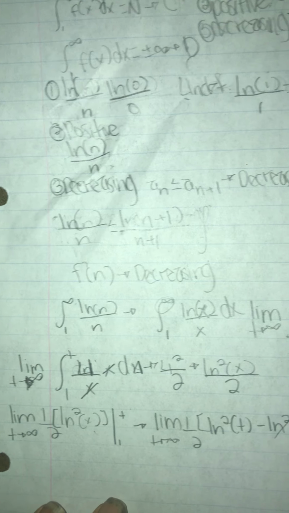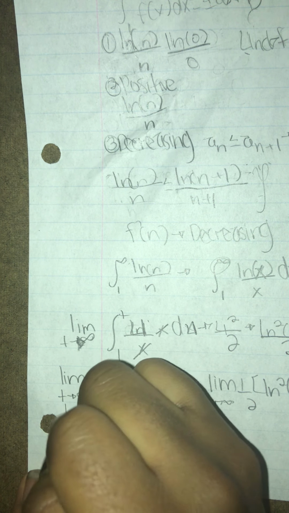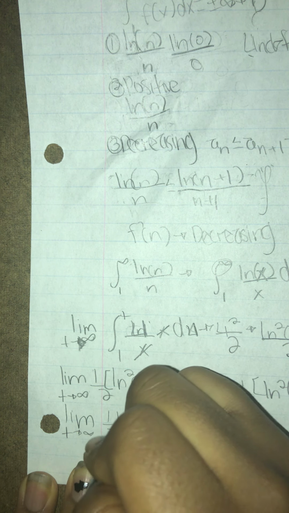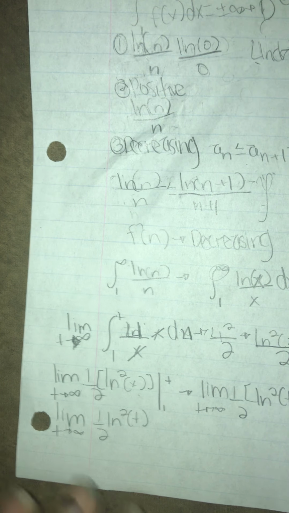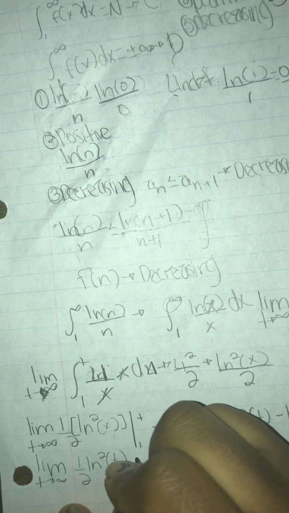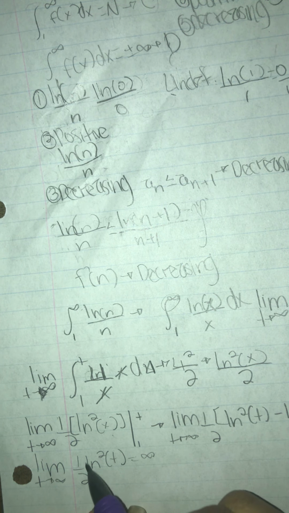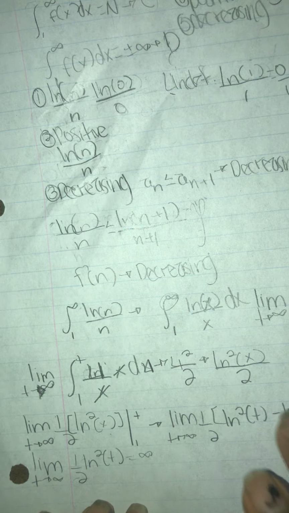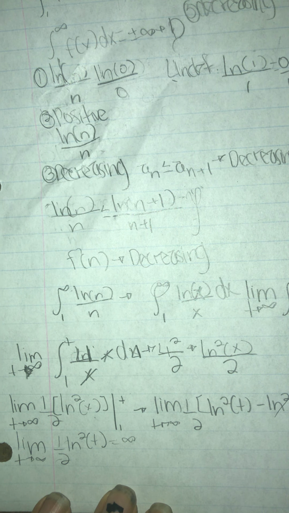So now we just have the limit as t approaches infinity of 1/2 natural log squared of t. The natural log to infinity is equal to infinity, as we know. So the limit as t approaches infinity is equal to infinity. 1/2 becomes insignificant when infinity becomes a factor in the problem.